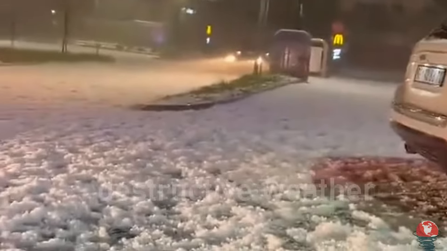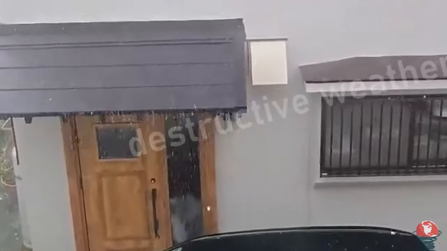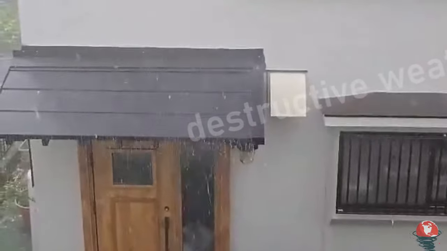This method, known as cloud seeding, is used in some countries to protect agriculture. After all, hail can destroy entire crops in just a few minutes, leaving fields stripped of vegetation.